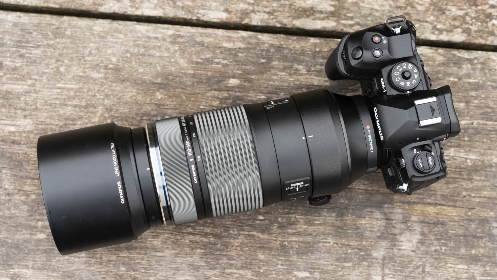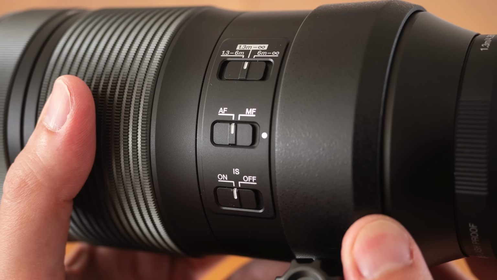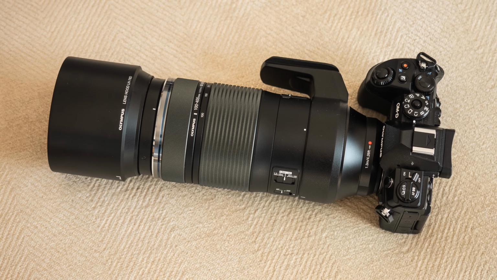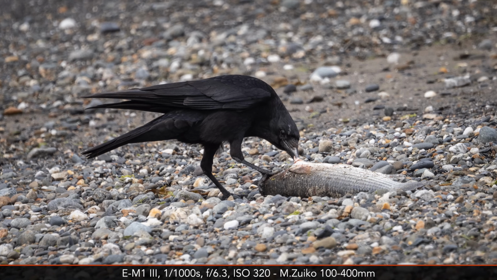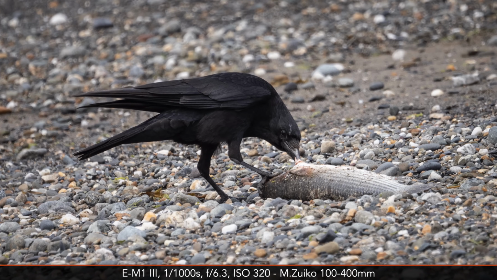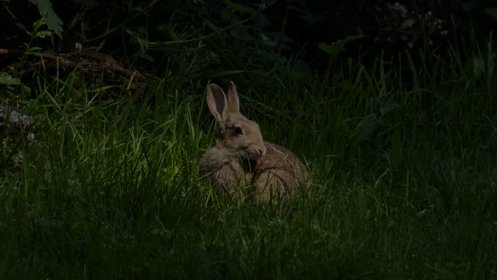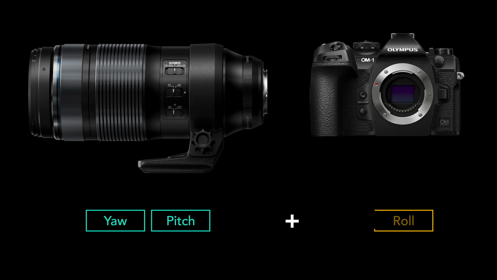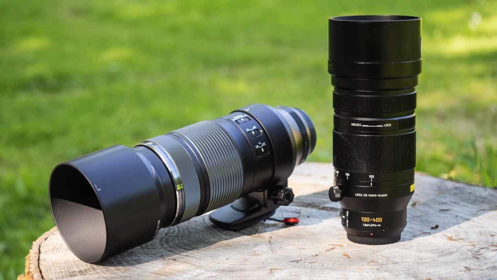Just a quick note about the Olympus 100 to 400mm. This lens has optical stabilization but is not compatible with SyncIS. The IBIS on the camera and the IS on the lens can be used independently, unlike SyncIS where you activate everything or nothing at the same time. If both are enabled, the roll axis on the sensor is combined with pitch and yaw on the lens. Some of you might suggest that the same happens with Panasonic lenses, but I never had a chance to verify this myself.